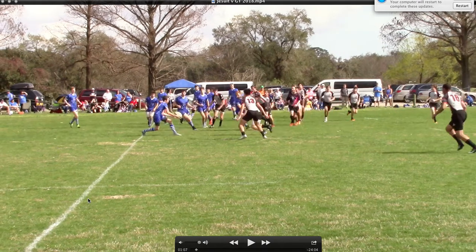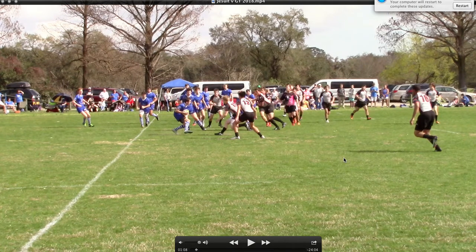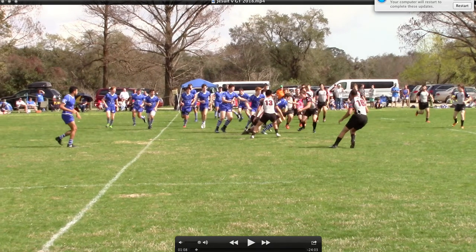Now let's roll back. Look at the defense. Look at this gargantuan gap here. And look at this defender come up. Who's outside him? That's their wing. Who's outside him here? For goodness sake, nobody.